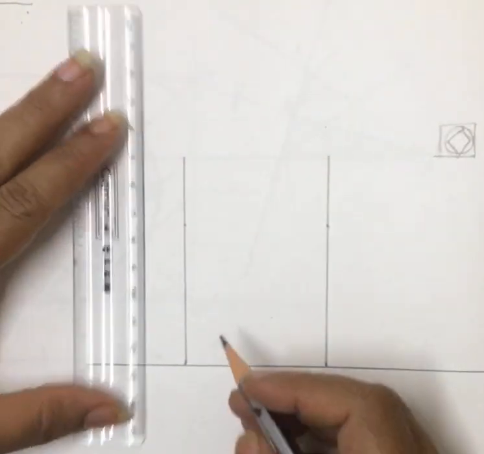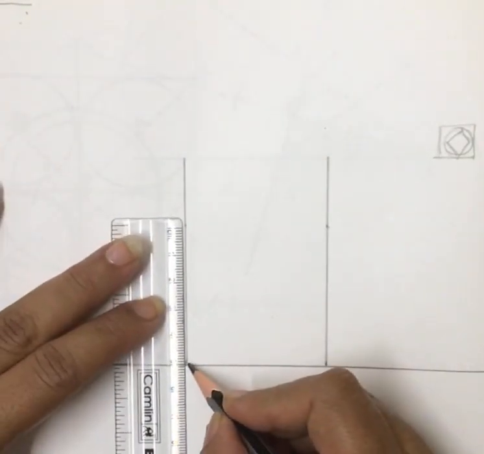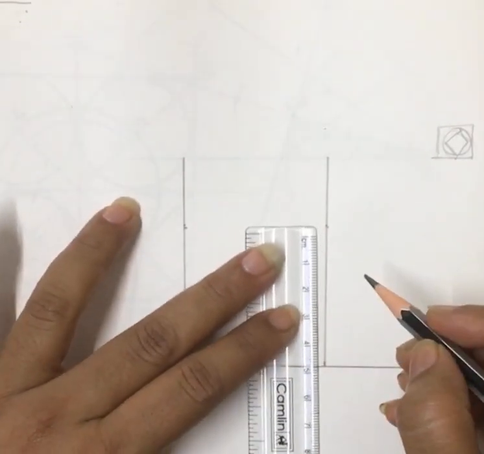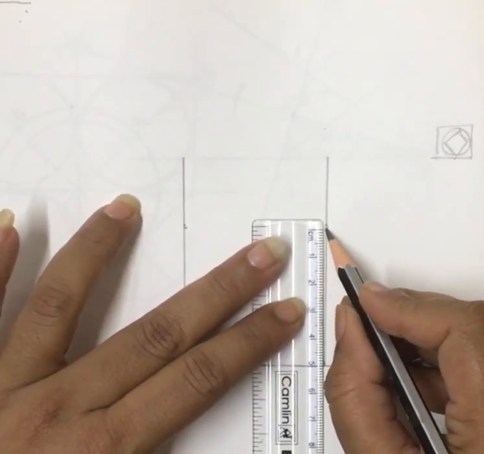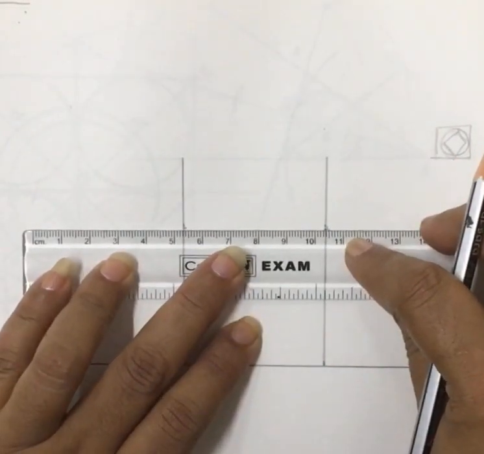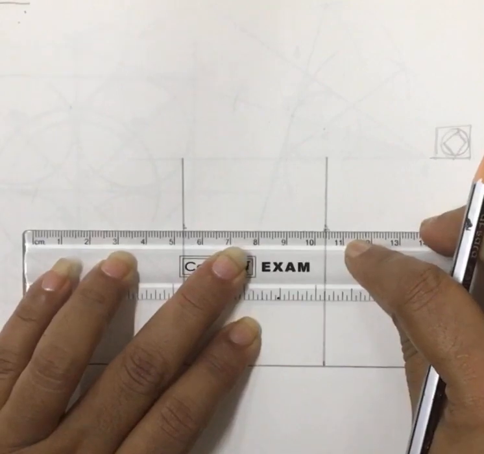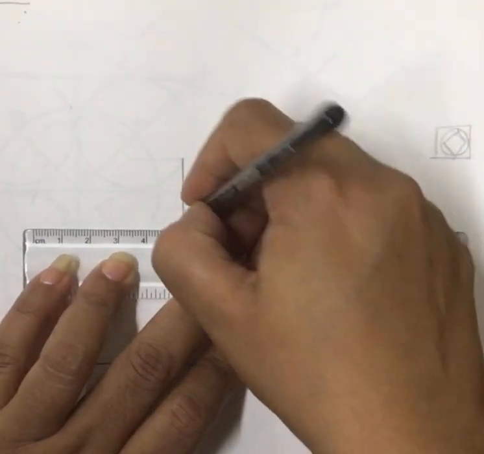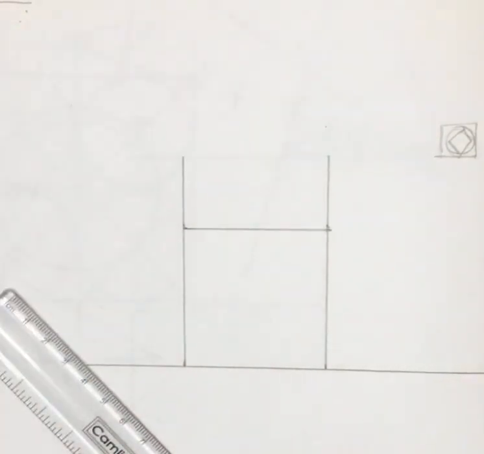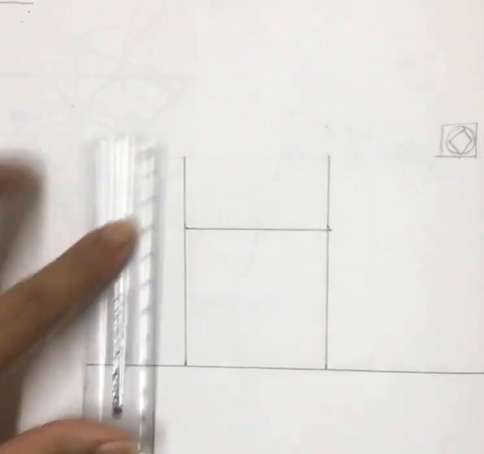Now we take 5 centimeters here and mark 5, because it's a square, all the sides are equal. Basically we have to construct a square, and inside this square we have to make 4 semicircles. So our square is constructed in an easy manner.